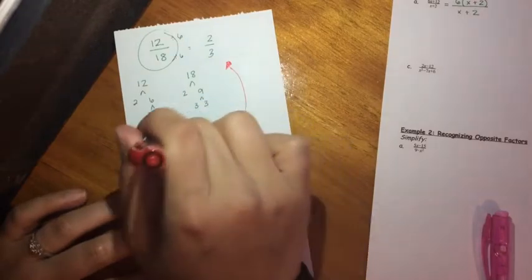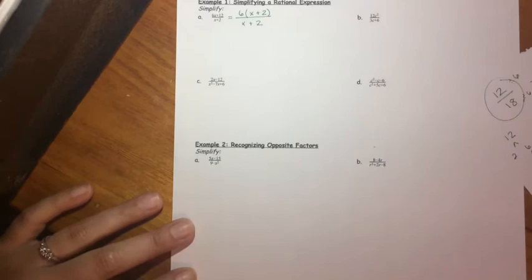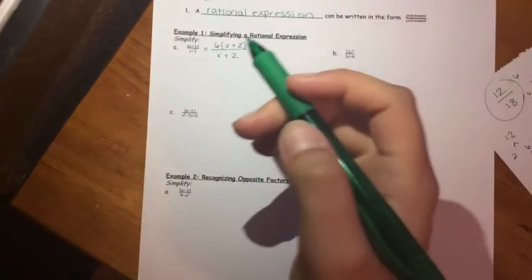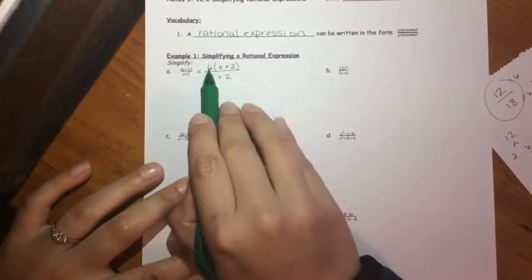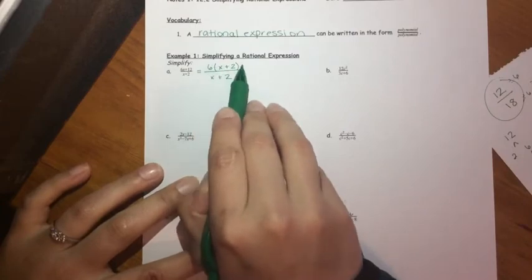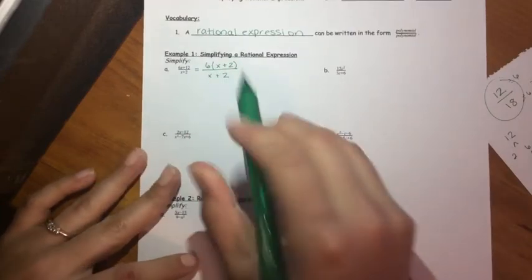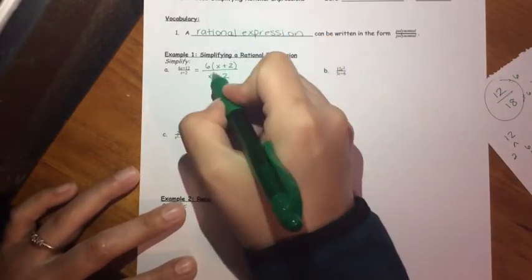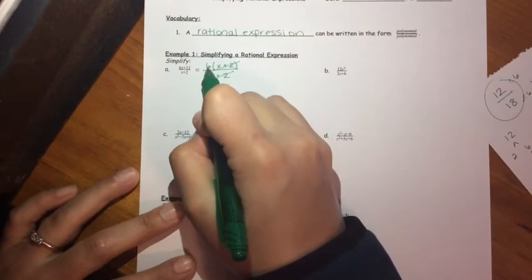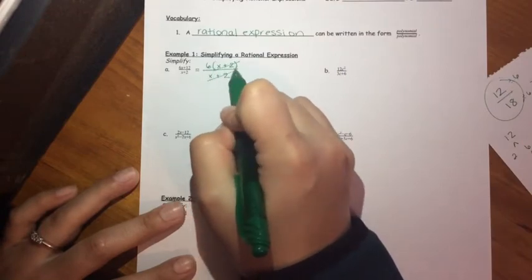So we're going to use this idea, but with polynomials. This is going to be a little challenging to kind of see it as one term, but the 6 is being multiplied times the x plus 2, okay? You can think of x plus 2 as one term. So because you have an x plus 2 in the numerator and an x plus 2 in the denominator, they're the same, you can cancel them out. Again, you can only do that because you're multiplying the 6 times the x plus 2.